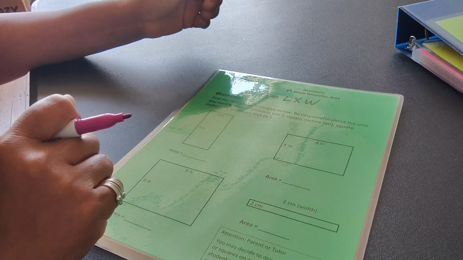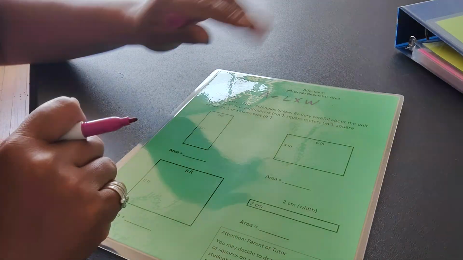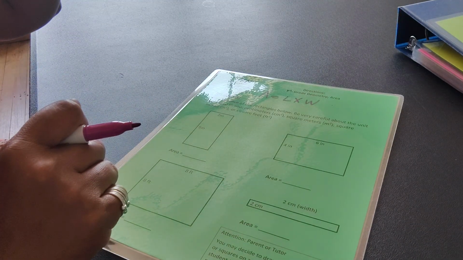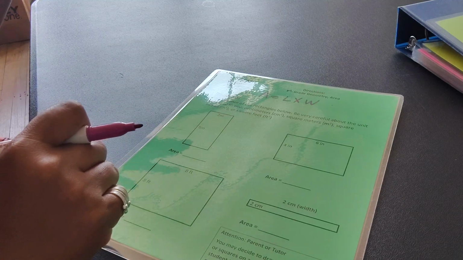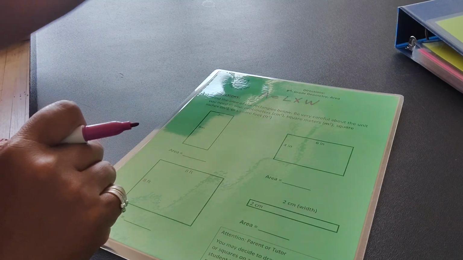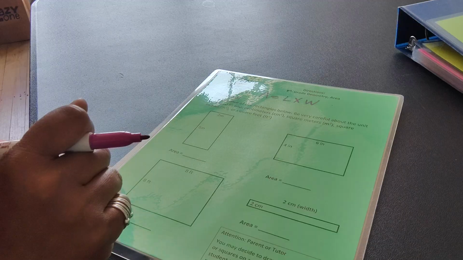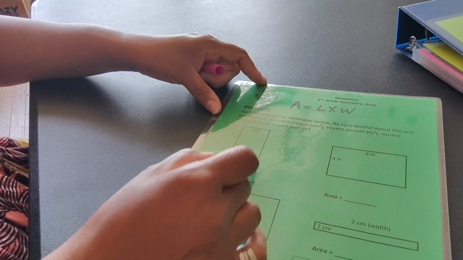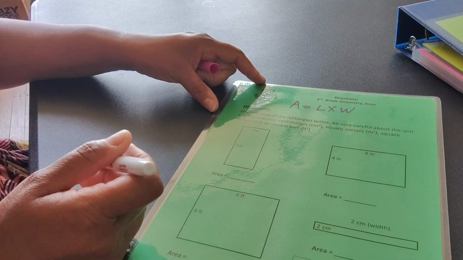So a rectangular shape, if you measured the area of a wall, you would measure the bottom and then the sides. If it's a wall, you're going to measure the bottom, and then you would also measure the side. So if this was a wall, you would measure this and then that, the length and the width.